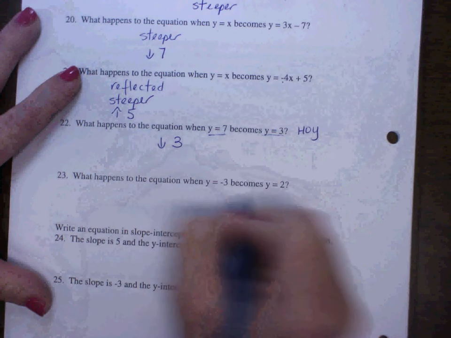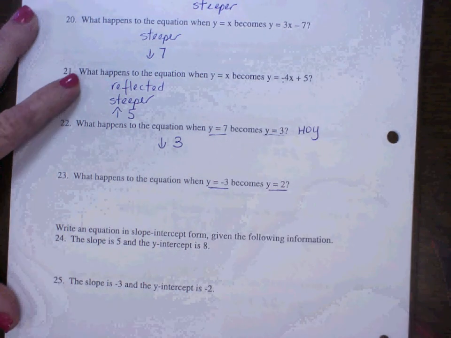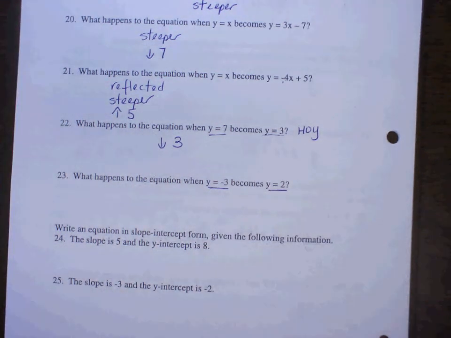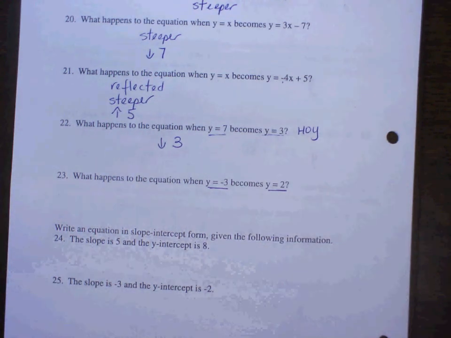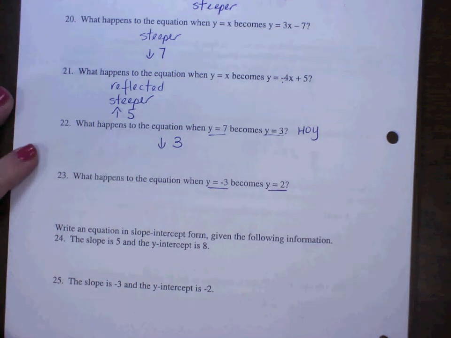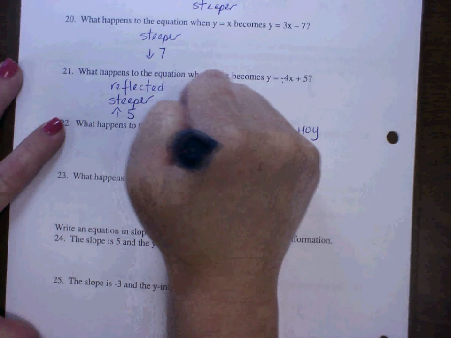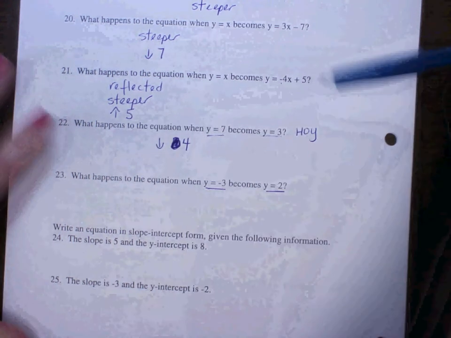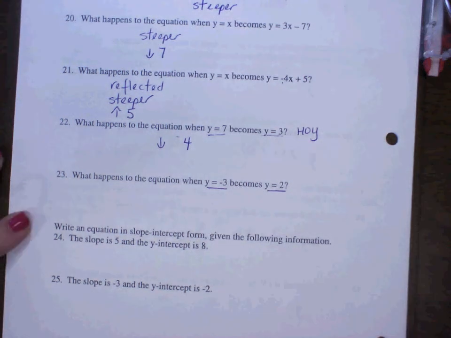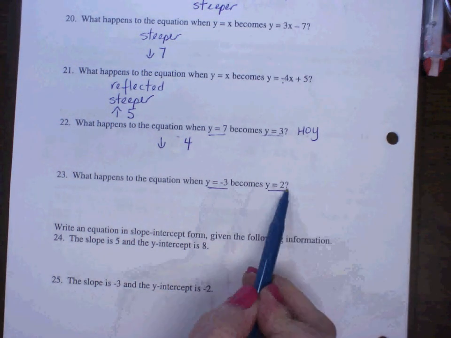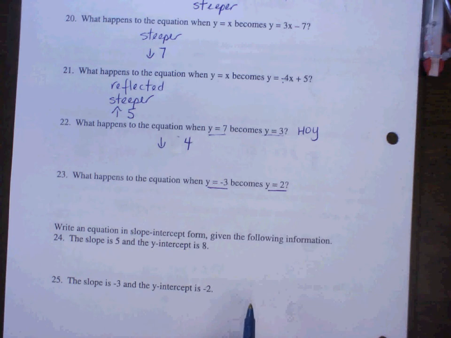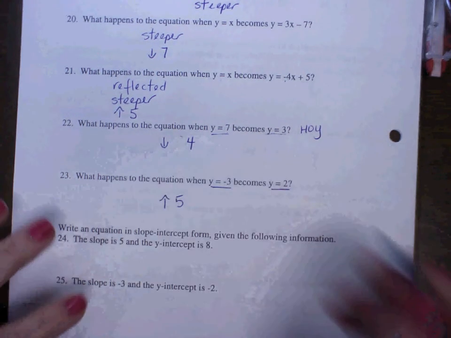All right, what about this one? From negative 3 to positive 2. It was on negative 3, now it's on positive 2. Shifts down 4. All right. What about from y equals negative 3 to y equals 2? Very good. Up 5.